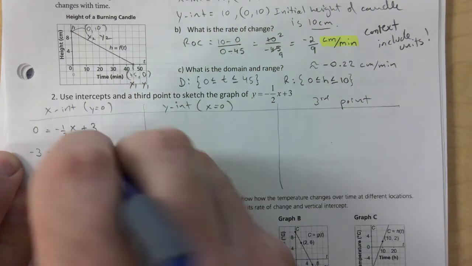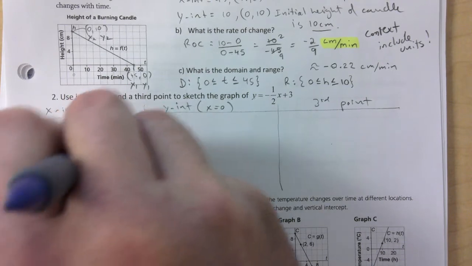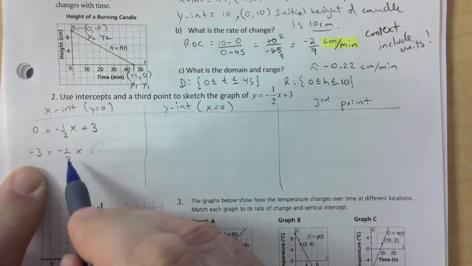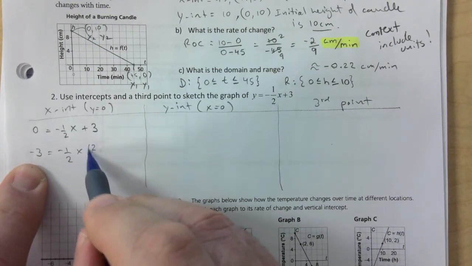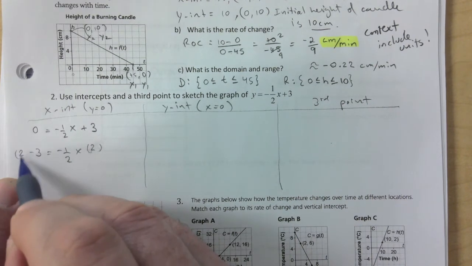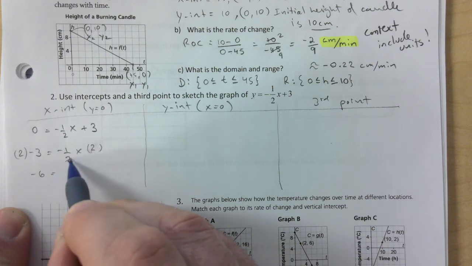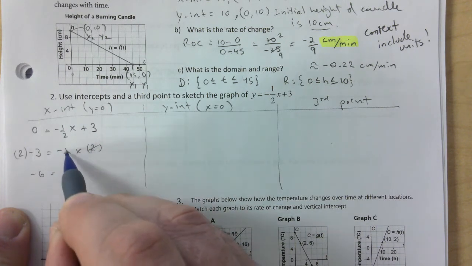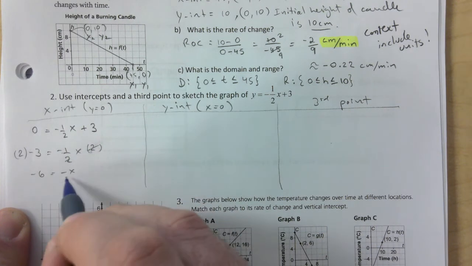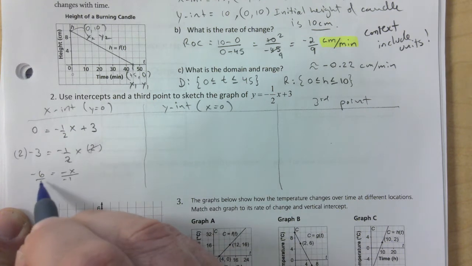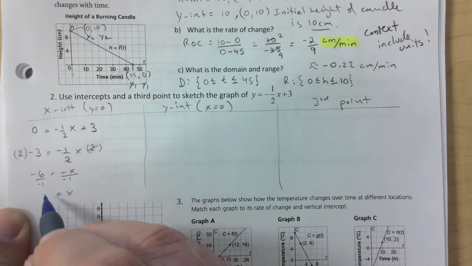And then we're going to multiply both sides by 2 to get rid of this. So that's negative 6 is equal to negative x, really. Divide both sides by negative 1. X equal to 6.